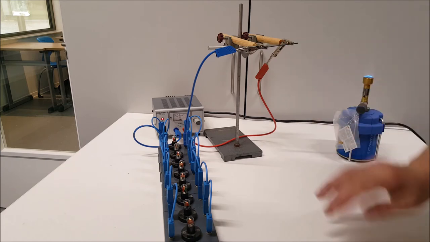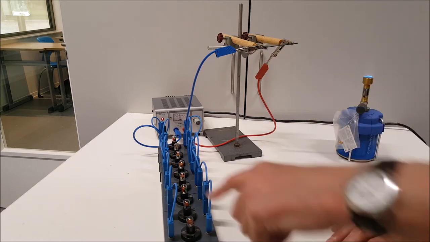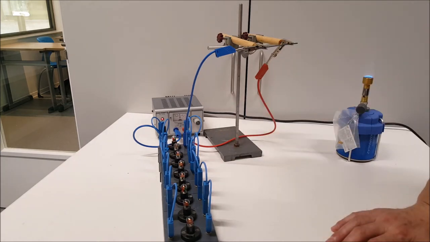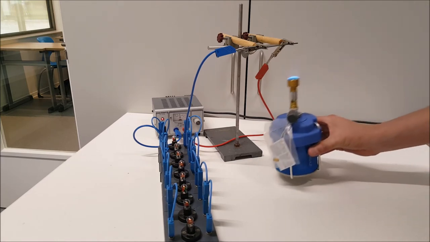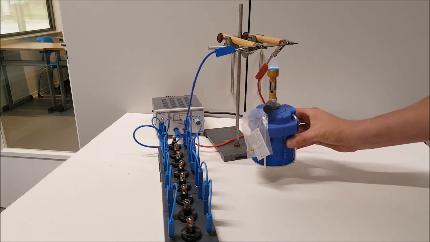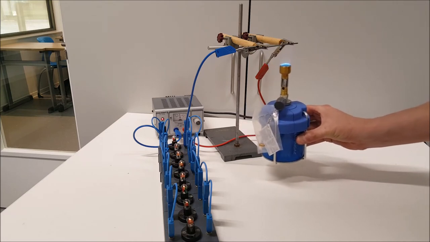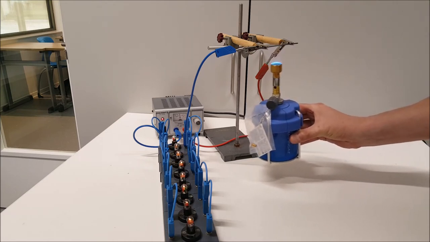So if I heat up the graphite right over here, then all the light bulbs should get more current and they should give more light. Let's see if we can light up the lights. Yeah, it happens.